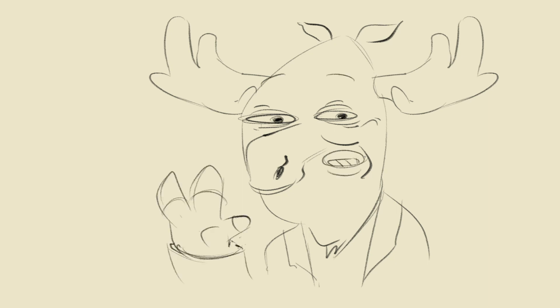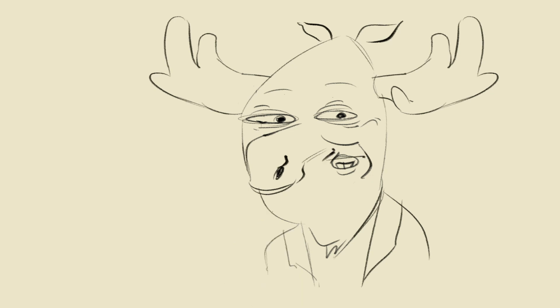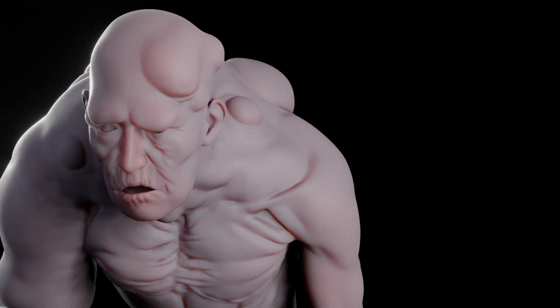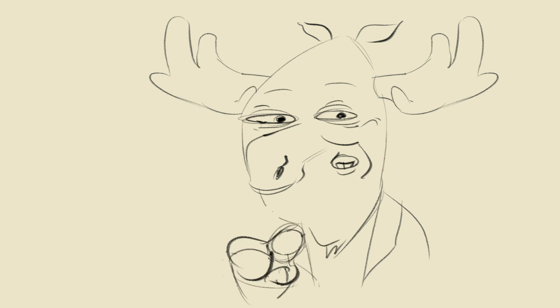Alright, my goal here is to actually get you started sculpting and making as fast as possible. So let's say you want to make a guy like this. Well, you're going to have to learn anatomy.